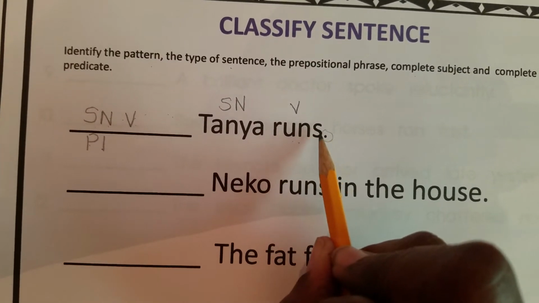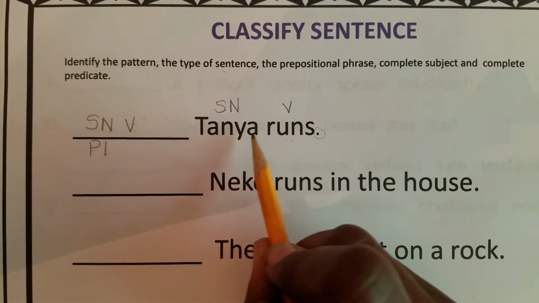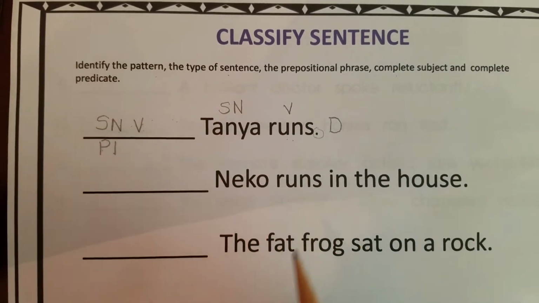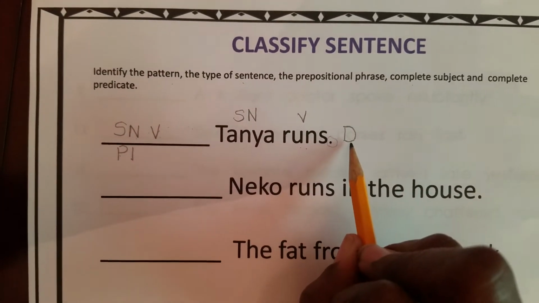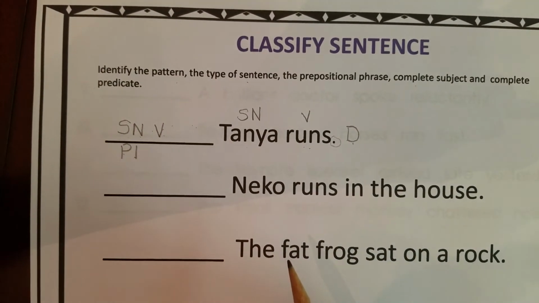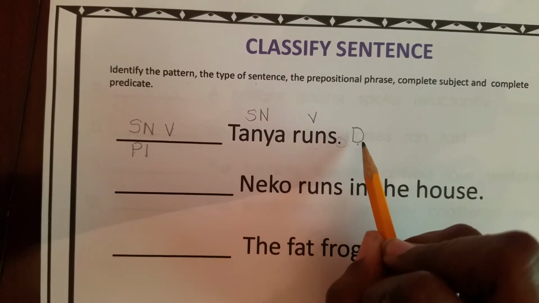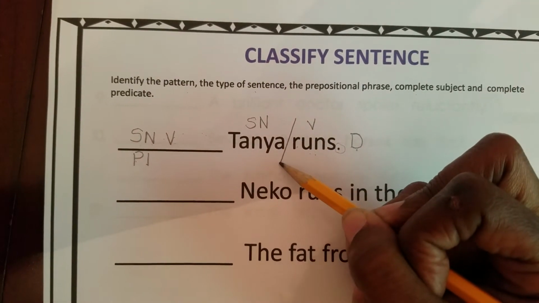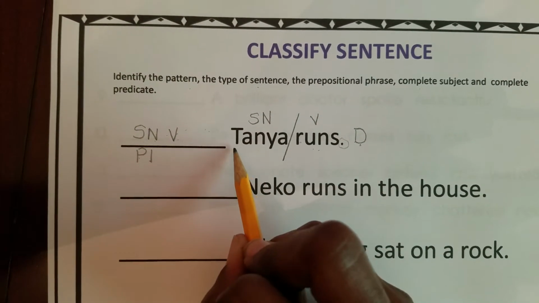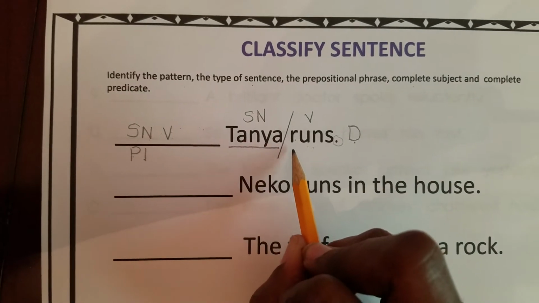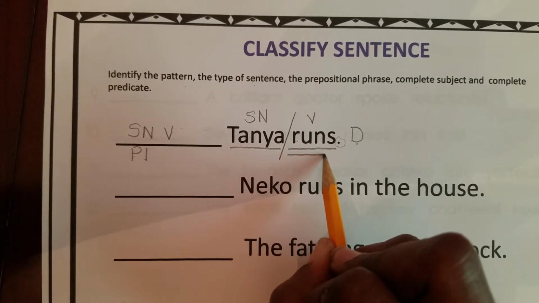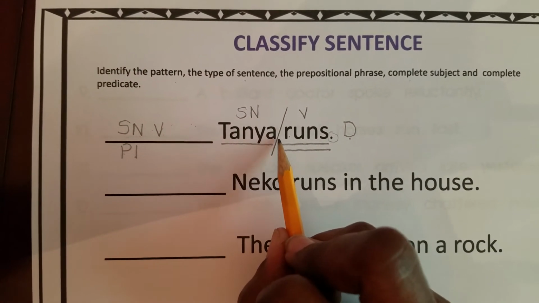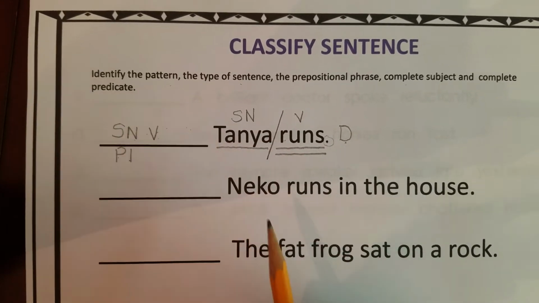You don't have to, I'm just circling it for what we're doing. This is a statement, declarative sentence. We went over all 4 types of sentences in class. This is a declarative sentence because it's just giving us a statement. Statement, declarative sentence. Go back to the verb and divide. And this is how we find the complete subject. Tanya's the complete subject from the complete predicate. And we underline twice. So the line for the divide always goes in front of the verb.